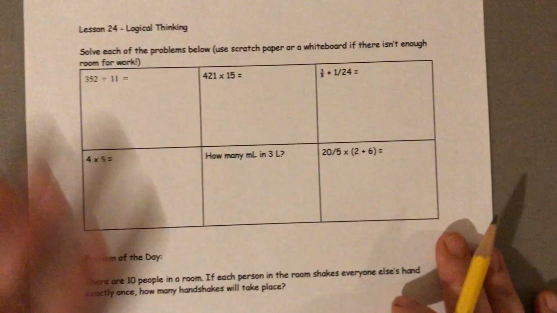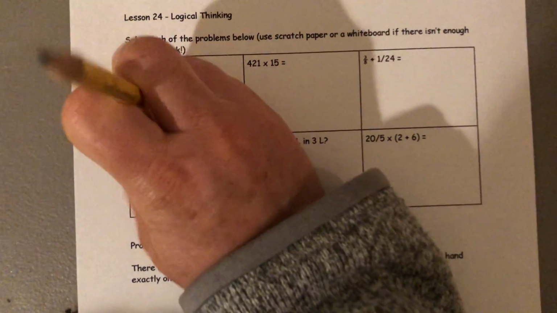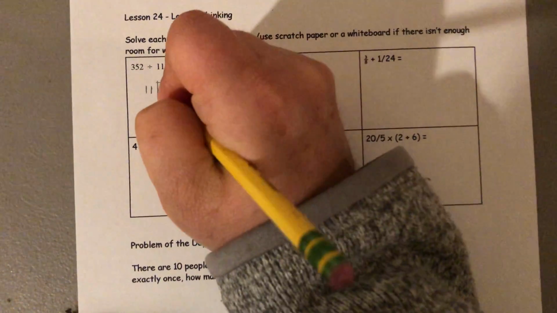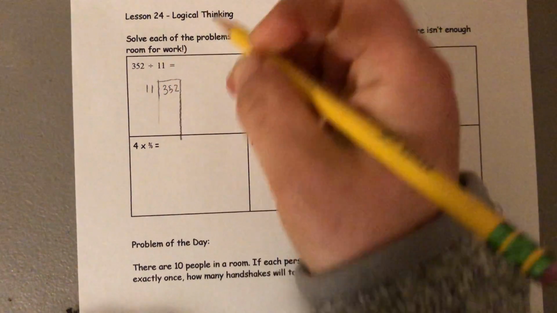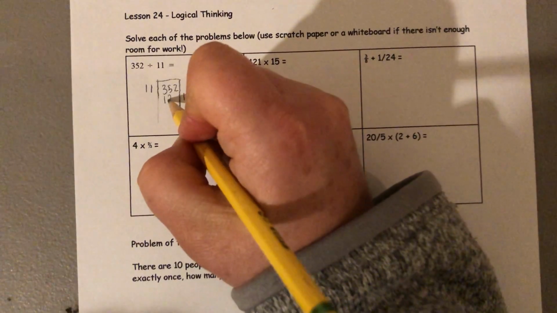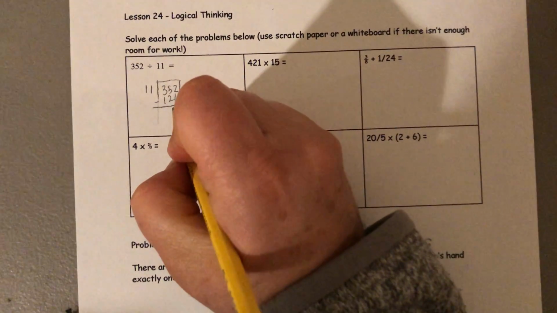352 divided by 11. So I'm going to do it using the 7 method. But whatever method you pick is fine, as long as it works. So I know 11 times 11 is a math fact that I know. It's 121. That's the easy one to remember. So then I subtract. I get 1.